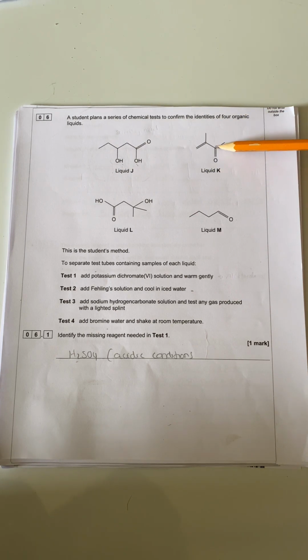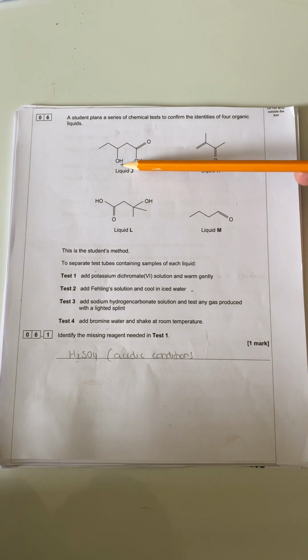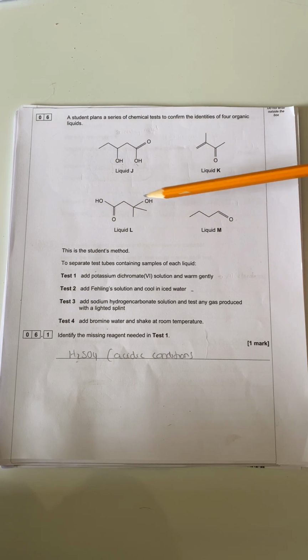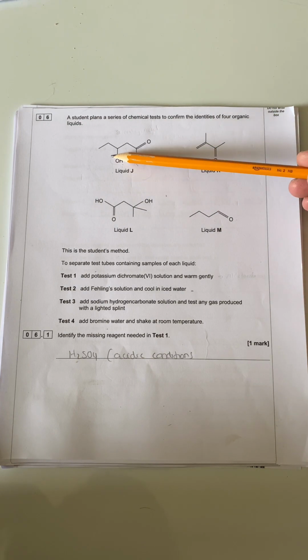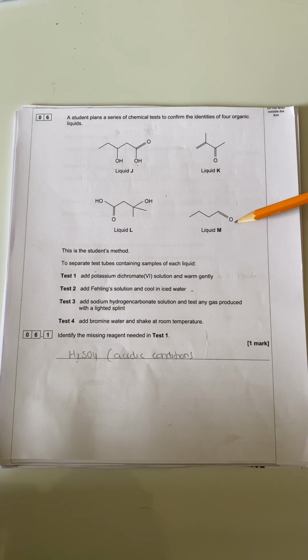So you can see here it looks like a ketone and an alkene. Here looks like a carboxylic acid and alcohol. Here you can see a carboxylic acid and alcohol there. So that's a secondary alcohol. And that one looks like an aldehyde to me.